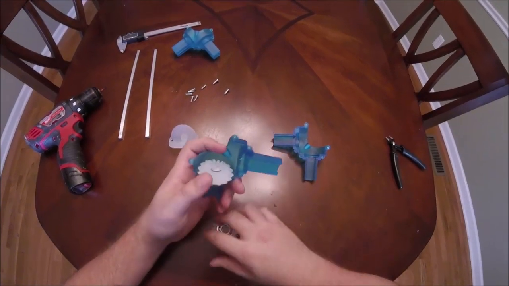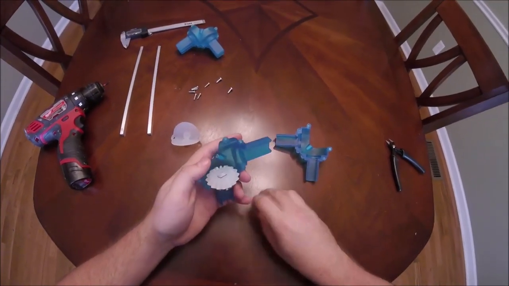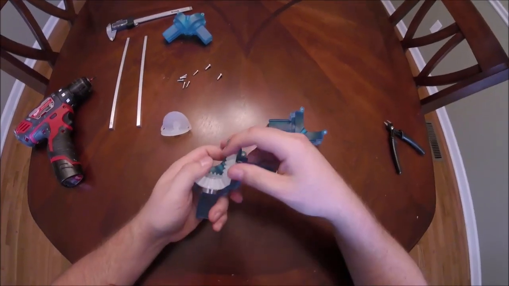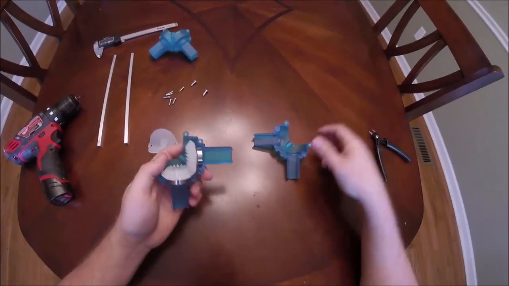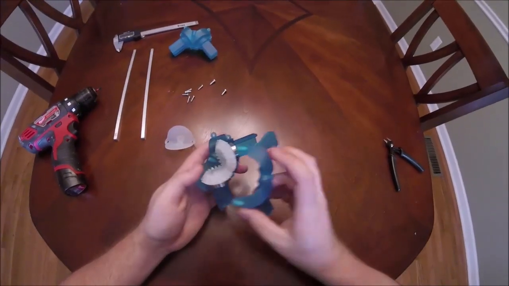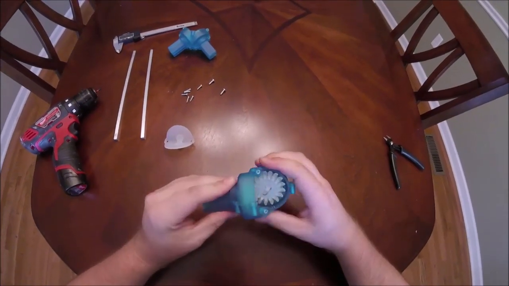So one half here, and the other half here. So we've got the two gears assembled and they run nicely together. The second half of the gear case goes on. Nice snug fit.